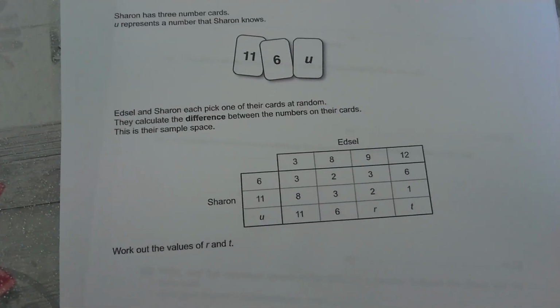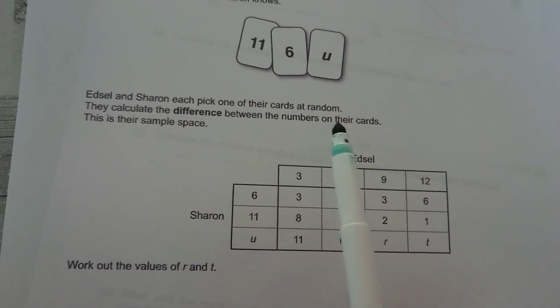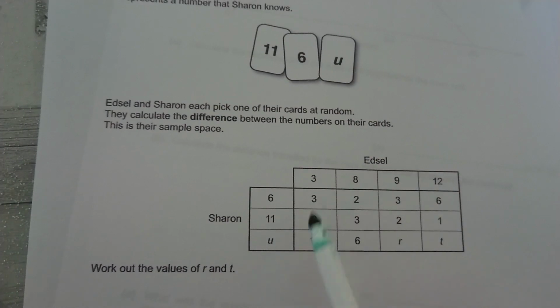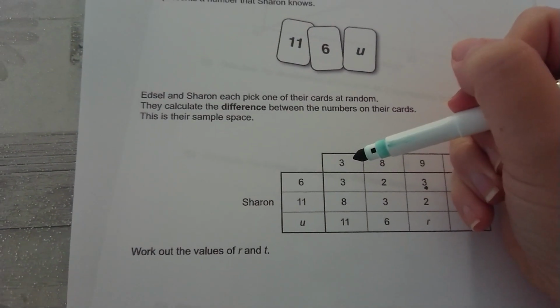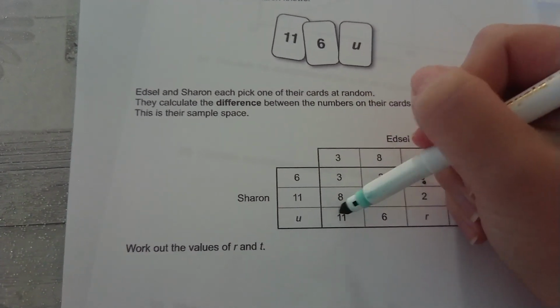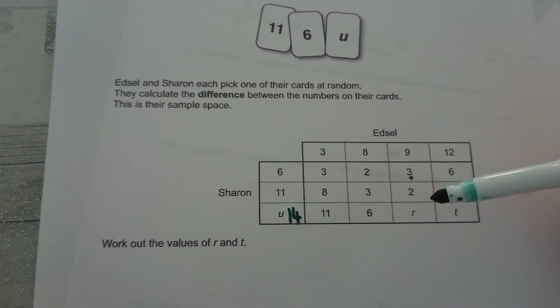Right, question 7 is to do with a sample space diagram, and it's saying that they calculate the difference between the numbers on the card. So if you check the table to make sure you understand it, well, 6 take away 3 is 3. Difference means you take them away. 11 take away 8 is 3. 9 take away 6 is 3. So we've got to work out the values of u, r, and t. So I know that the difference between u and 3 is 11. So if you add the 11 onto 3, u must be equal to 14.